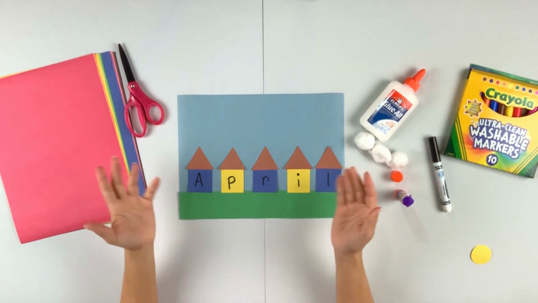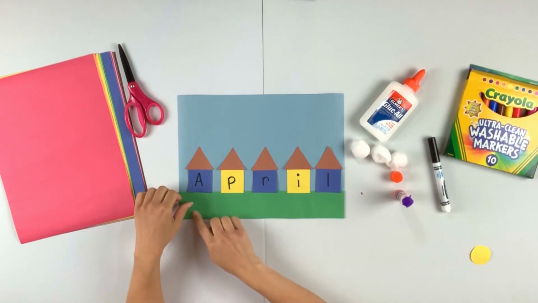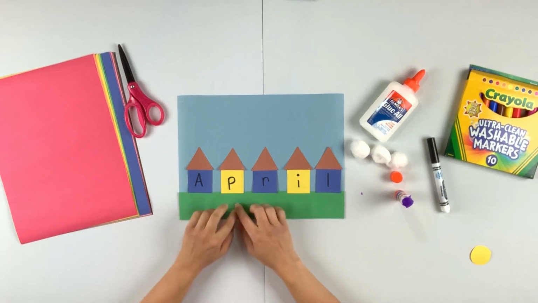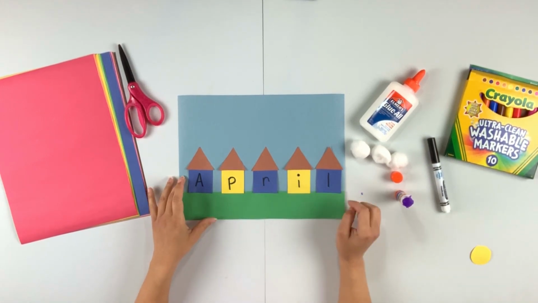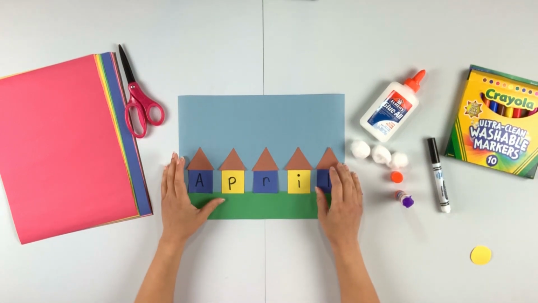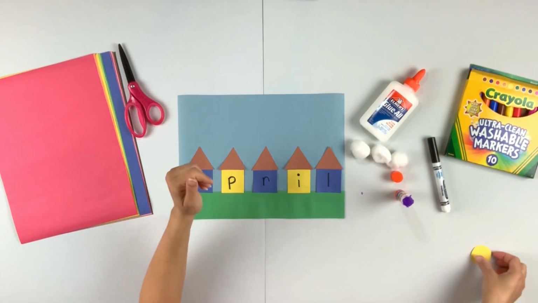Next, I'm going to decorate my neighborhood, mostly the sky. If you want, you can add flowers. You can make little gardens around each house. You could draw doors on the different houses. You can decorate this however you'd like. I want to add clouds in the sky and a sun.